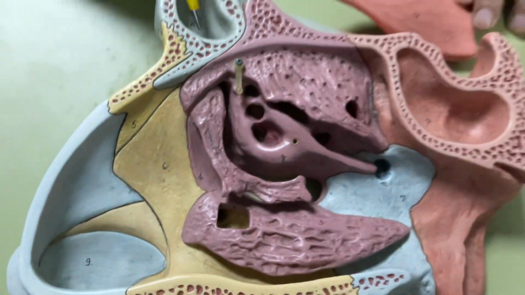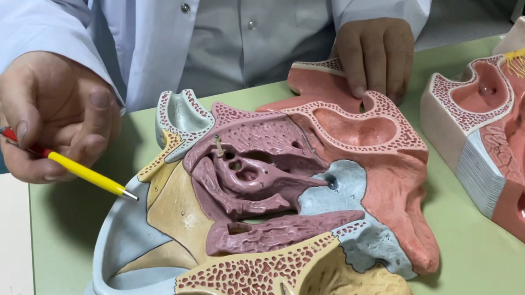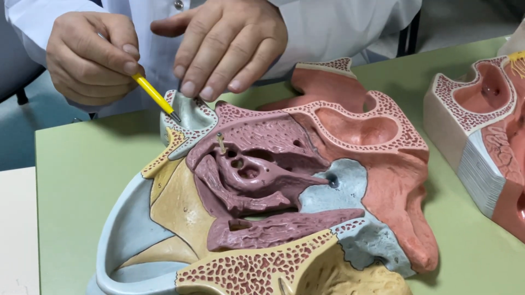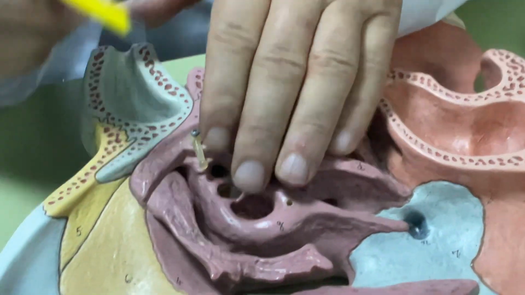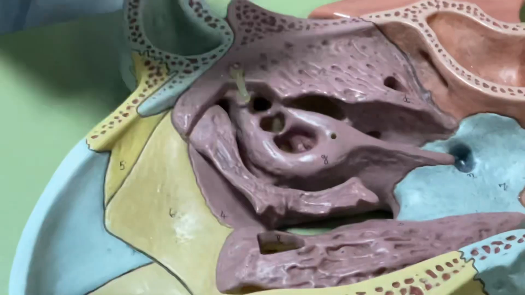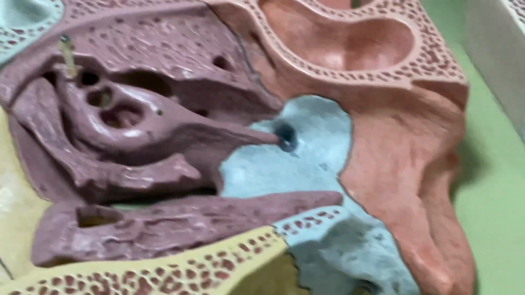So this frontal nasal duct drains frontal sinus into the middle nasal meatus or the semilunar hiatus.